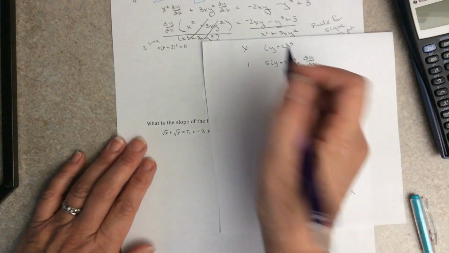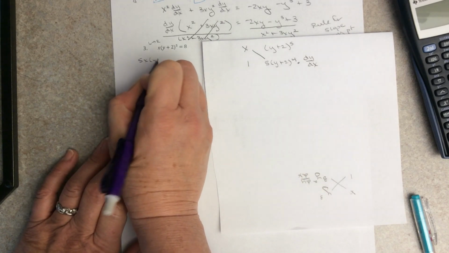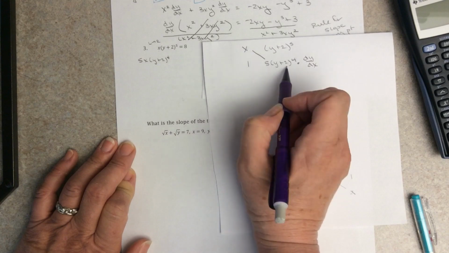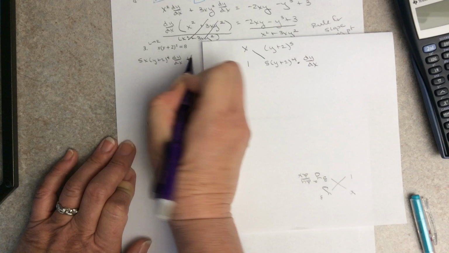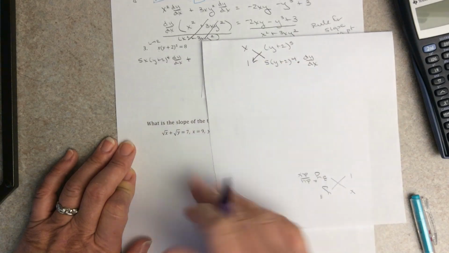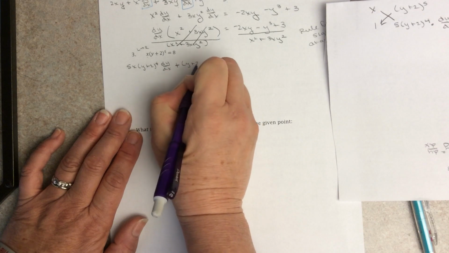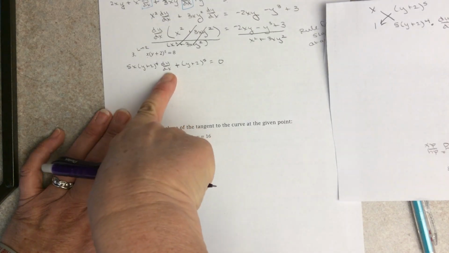So the product rule says 5x(y plus 2) to the 4th, because I like to put these in order, x and then y, dy/dx, plus the other diagonal, which is just (y plus 2) to the 5th, equals 0.